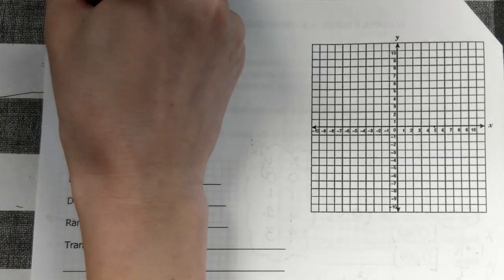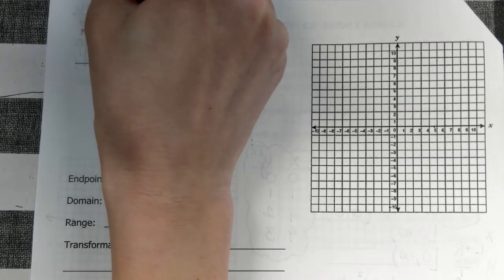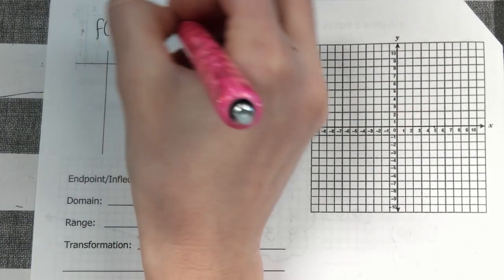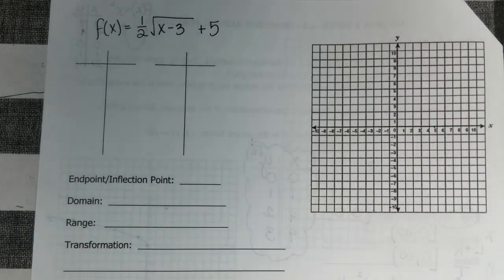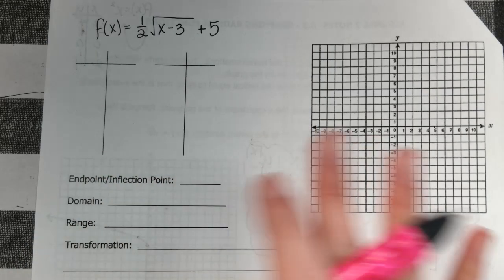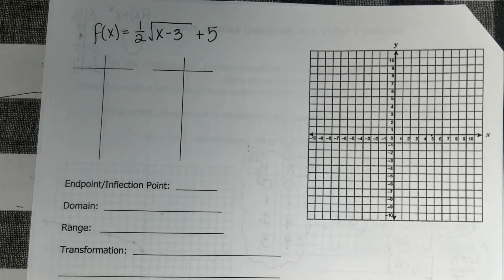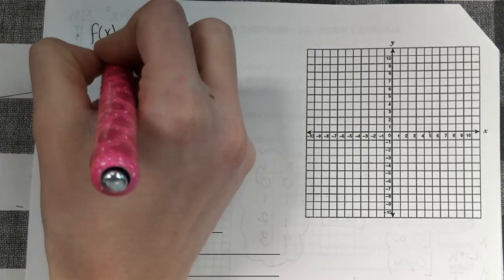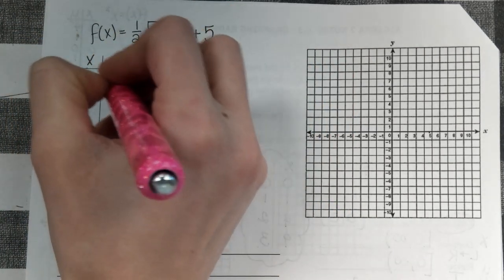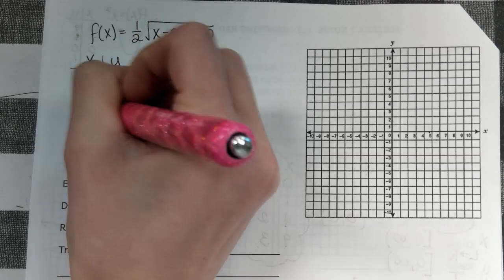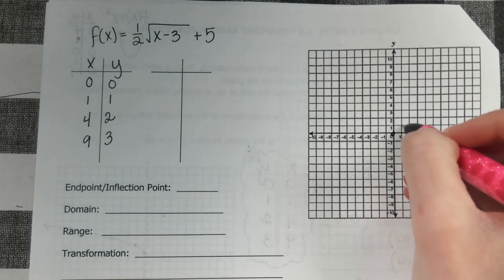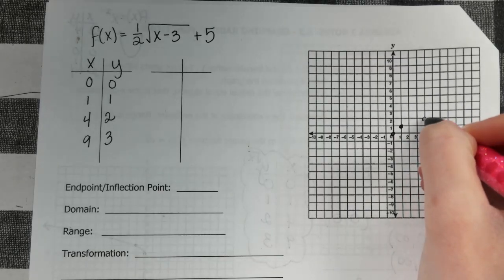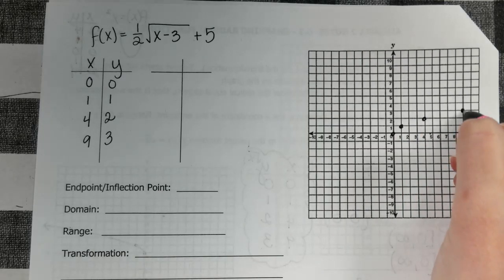Okay, so if we look at f of x equals 1/2 times the square root of x minus 3 plus 5. Now my copy of the notes is the full copy of notes, so you might have more examples, but for right now, this is all you really need. Okay. So my parent function, I start at (0, 0), (1, 1), (4, 2), and (9, 3). X plus 3. Shoot.